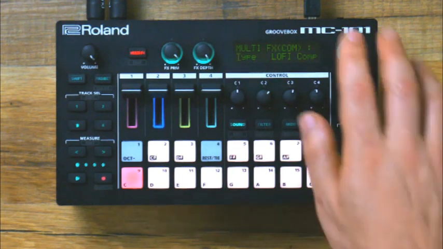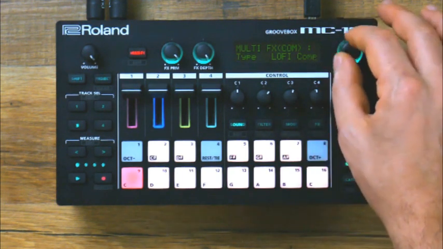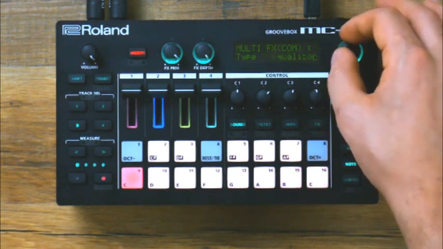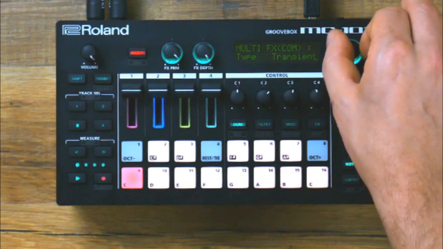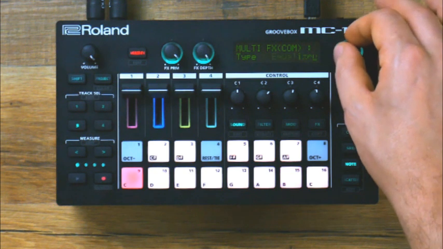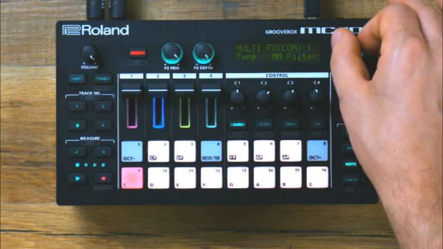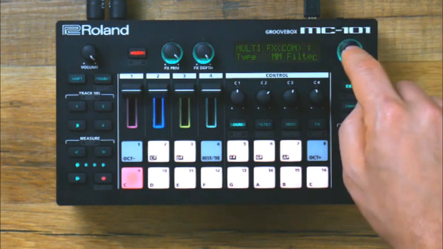One pretty standard effect that people use is the filter, which we can navigate to. Multi-mode filter.